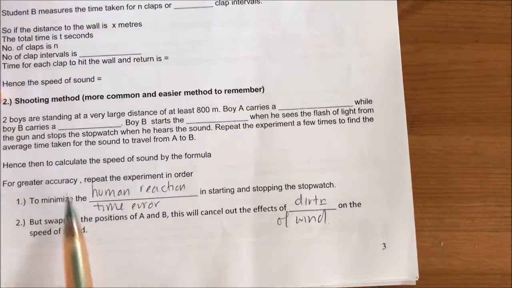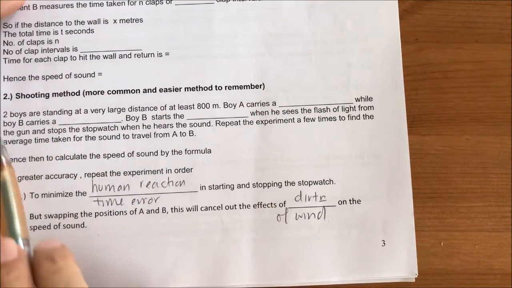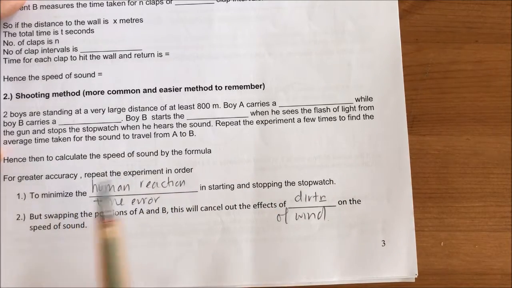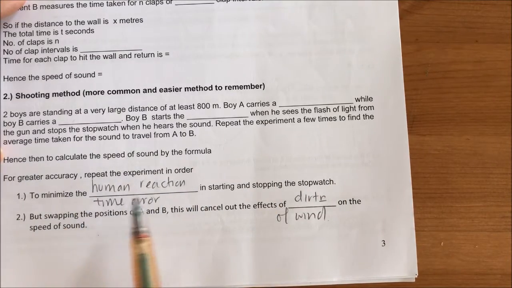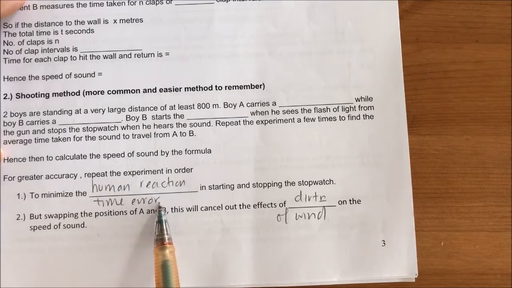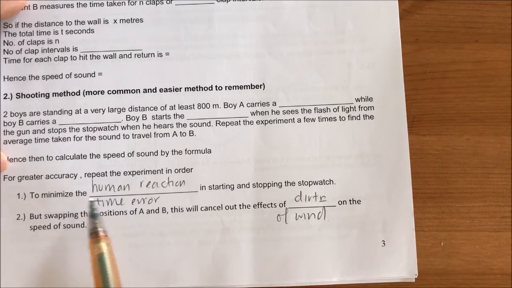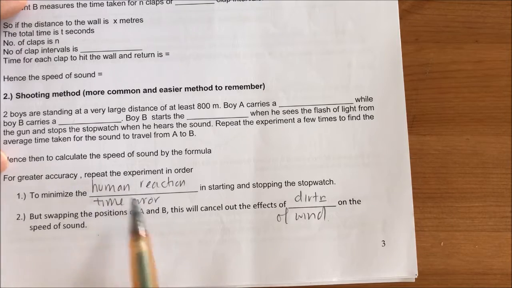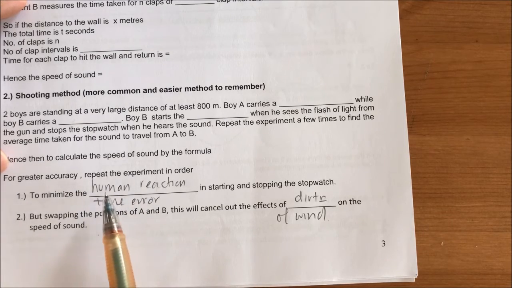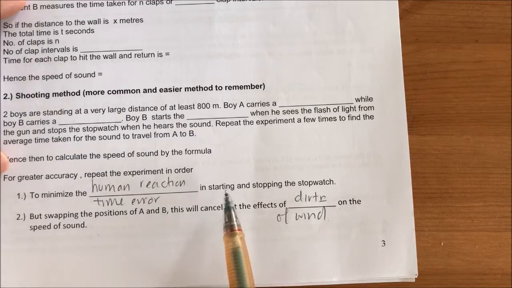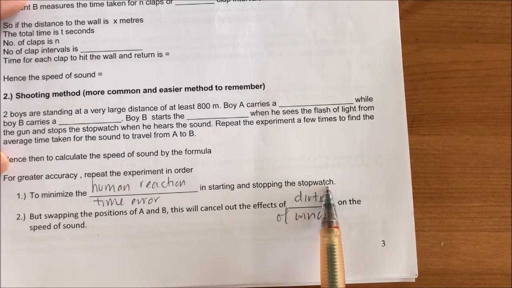So for the shooting method, go and remember to describe the experiment, and then for greater accuracy, what do you do? Minimize what? Human reaction time error. The common mistake is to write minimize human error. Remember, you're not a human error, you're God's creation. You're not a human error. So it's human reaction time error in doing what? Starting and stopping the stopwatch.